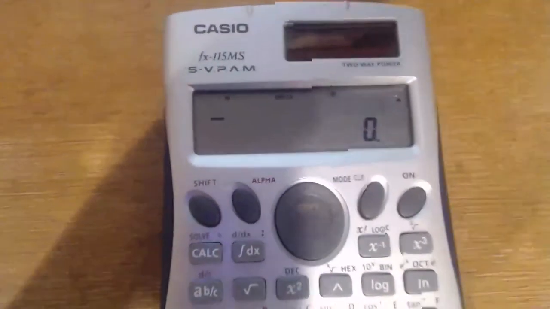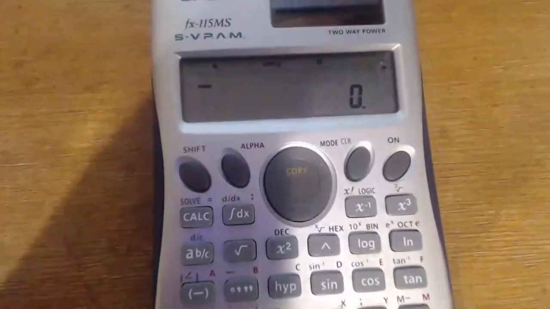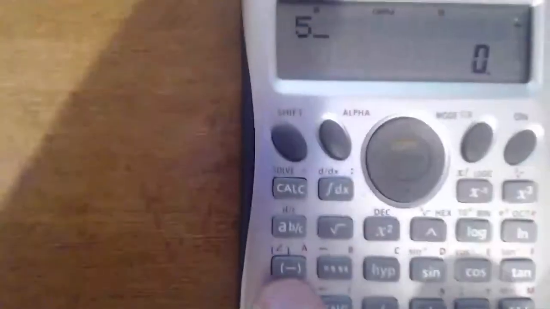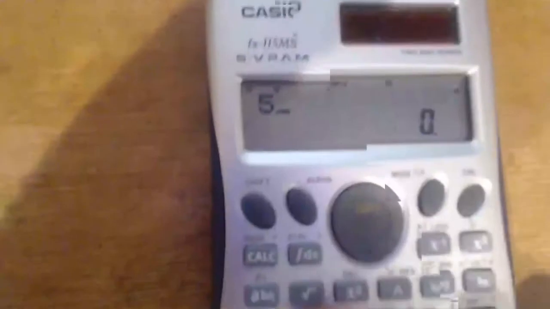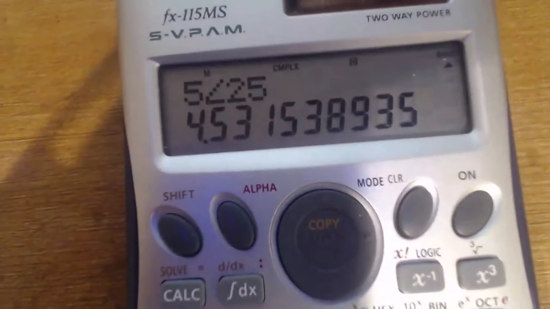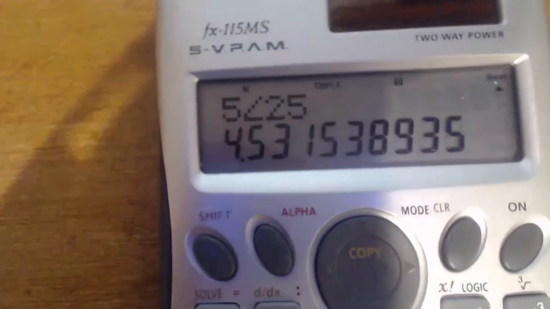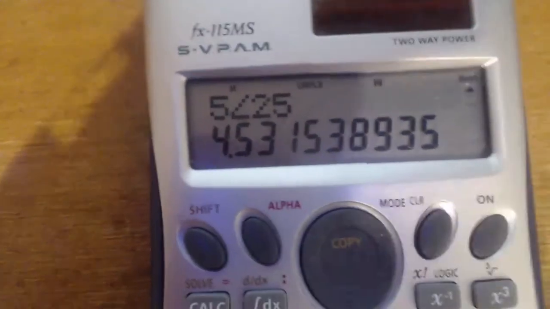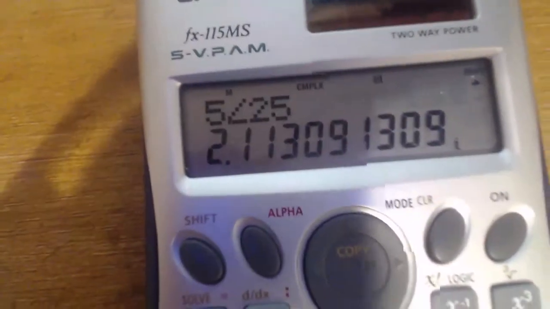You can enter complex numbers in polar form as well. To enter a complex number in polar form, you enter the magnitude, 5, and then you do the shift and this button here with the little angle symbol. So it's shift, angle, and now it's looking for an angle, 5 at an angle of, let's say, 25 degrees. When you press equal, it actually converts it automatically to rectangular form. So the magnitude of 5 at an angle of 25 degrees is 4.53, and then shift equal plus j 2.11.